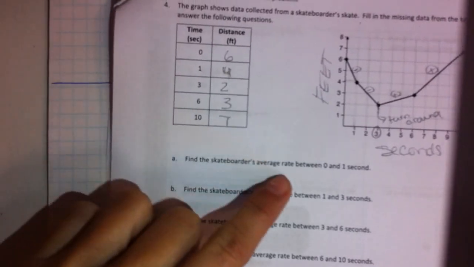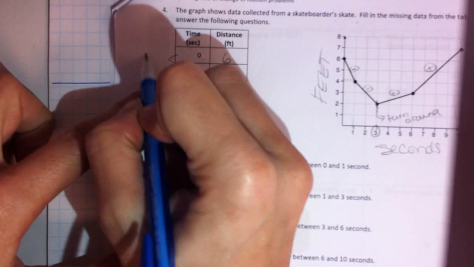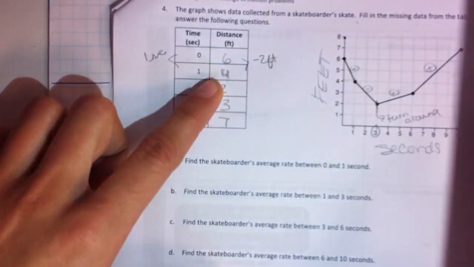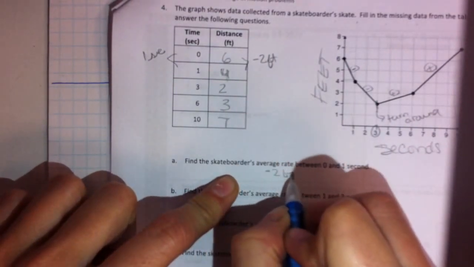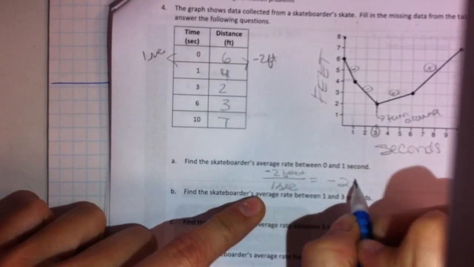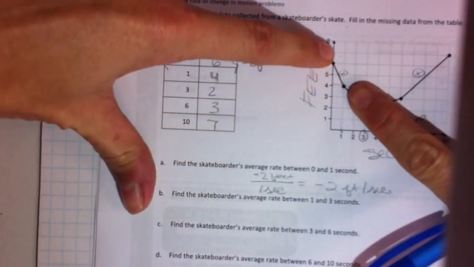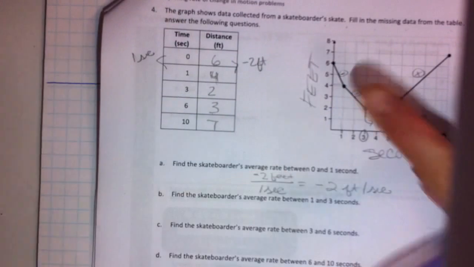All right, so find the skateboarder's average rate between 0 and 1 seconds. Well, 0 to 1 seconds is 1 second here, and I went down 2 feet here. So you have negative 2 feet over 1 second, and so your rate is negative 2 feet per second. Remember that negative 2 is a pretty fast rate, so take a look at that first section that we're talking about. That's pretty straight down, so that makes sense. All right, I'm going to go ahead and let you finish B, C, D, and E.